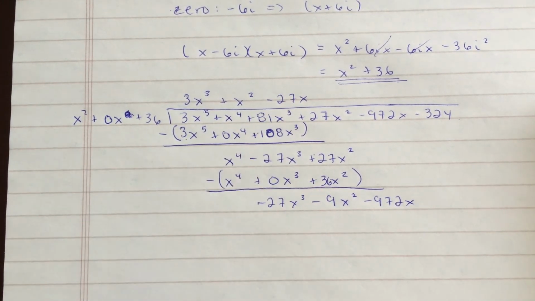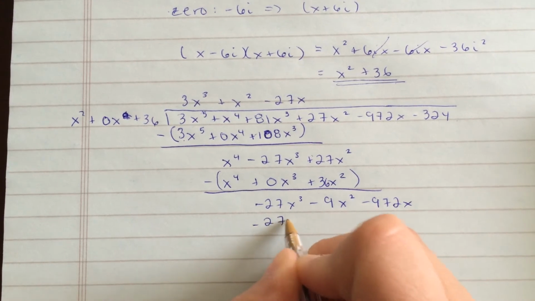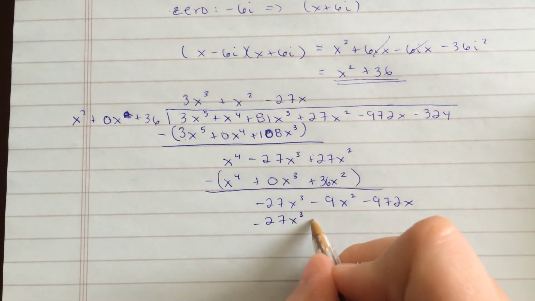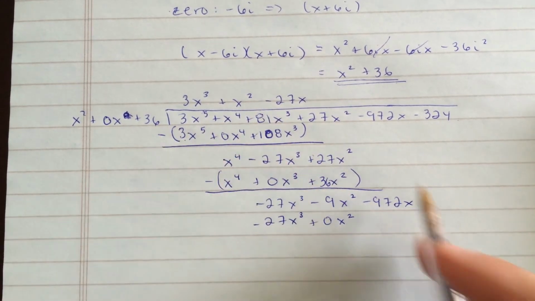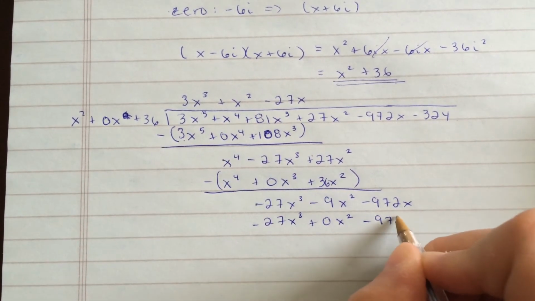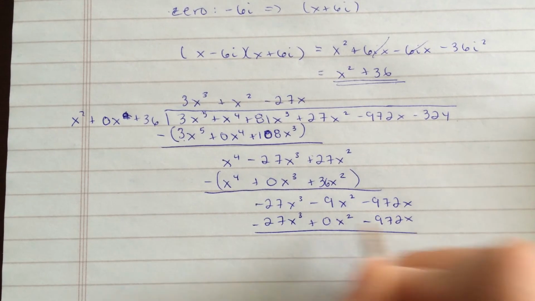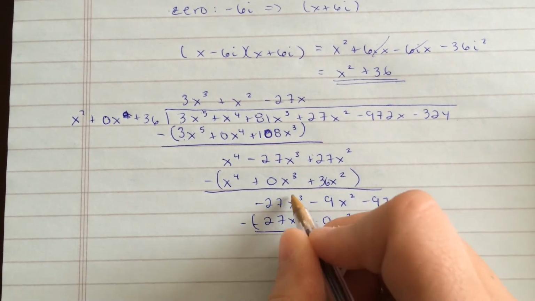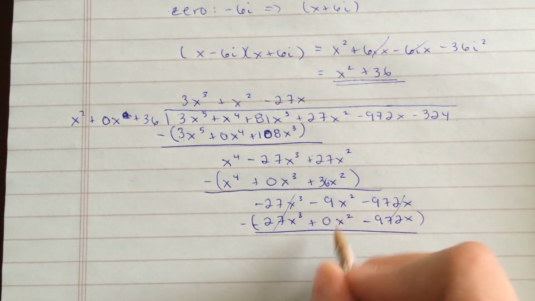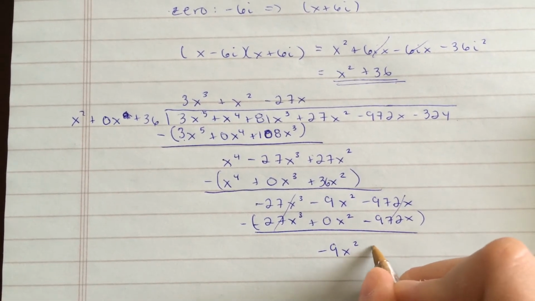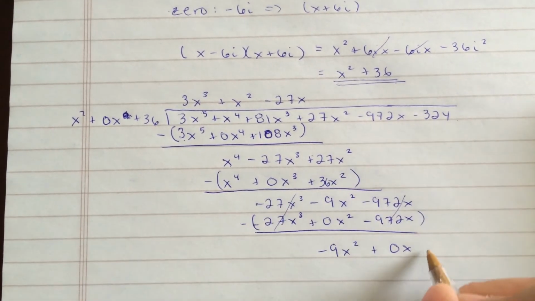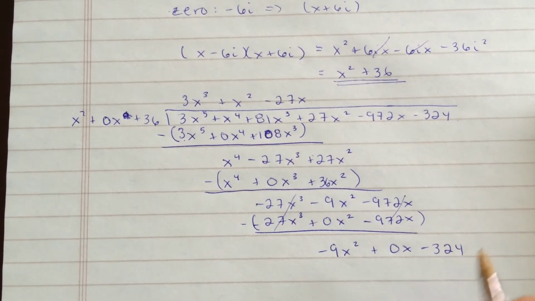Okay, so negative 27 times x squared is negative 27x cubed. That's just 0x squared. And then 27 times 36 actually comes out to 972. So convenient. Okay, so this cancels, and so does this, and all we're left with is 9x squared. So I'll just write 0x, and I'll bring down the negative 324.